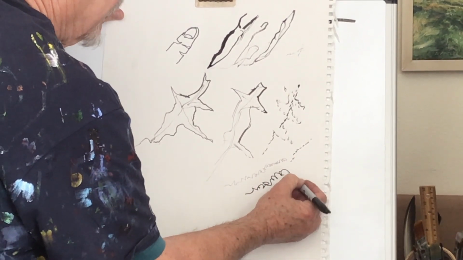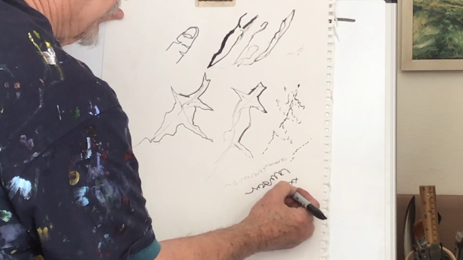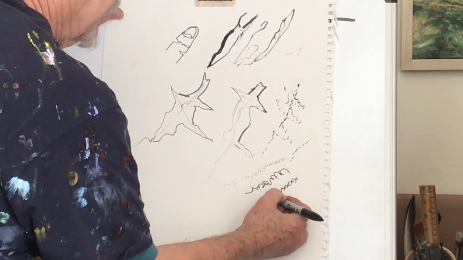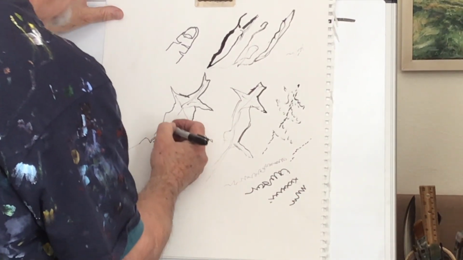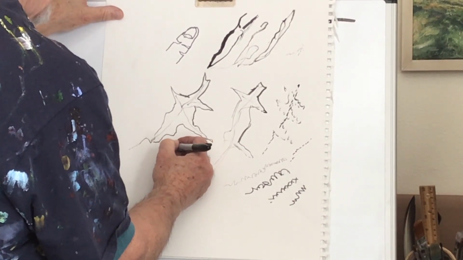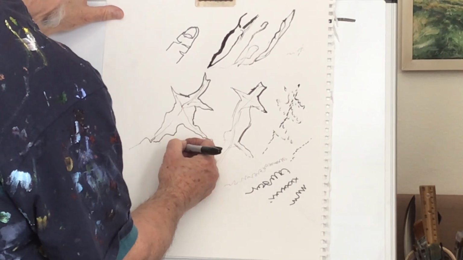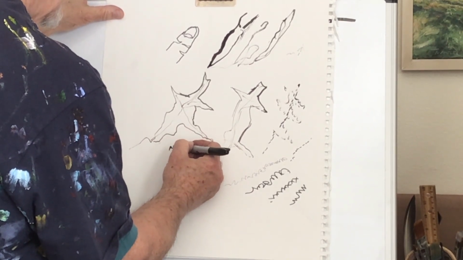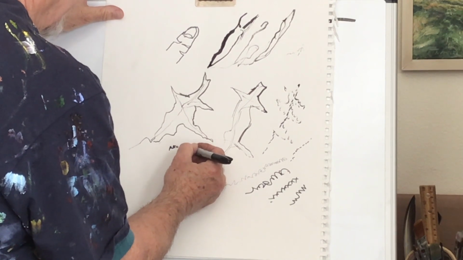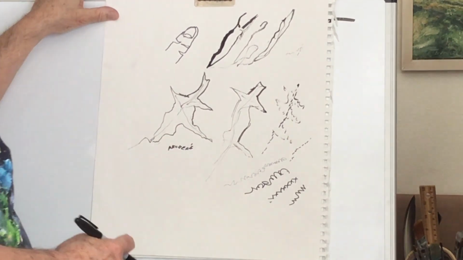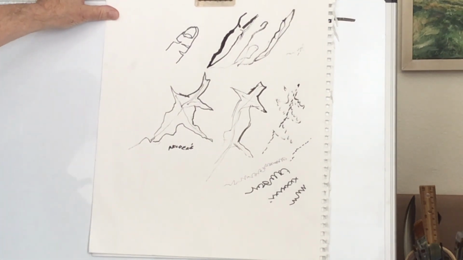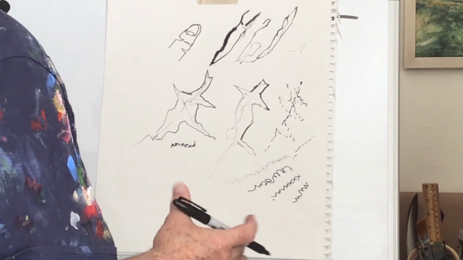You can make lines of X's around things. You can make zigzag lines around things. You can even draw this by using alphabet if you wanted to. You could go A, B, C, just keep going all around. But it still makes an interesting line. It's different to look at, and that's the whole idea. Can you get visual interest?